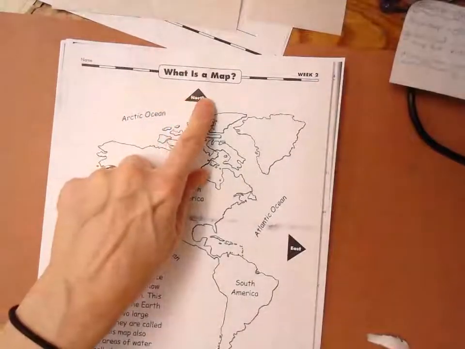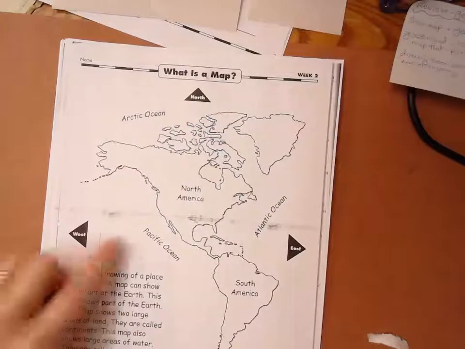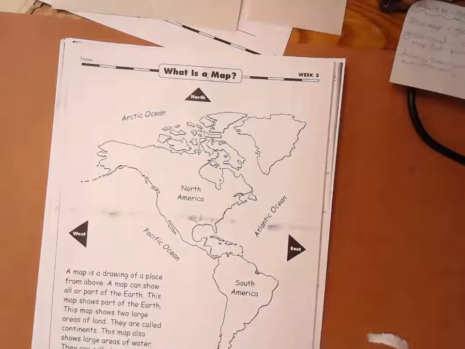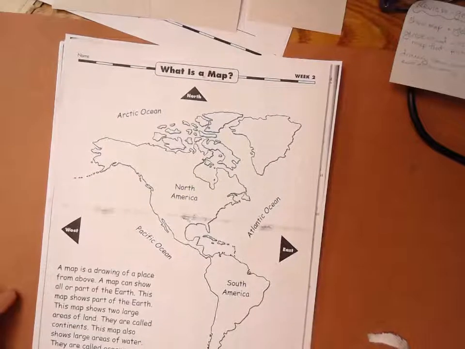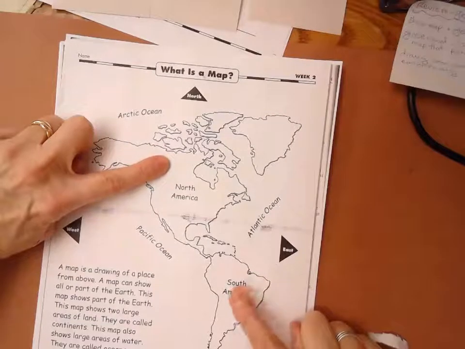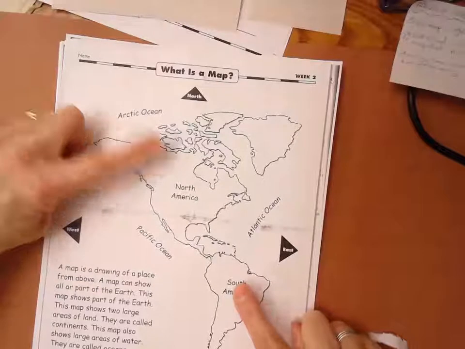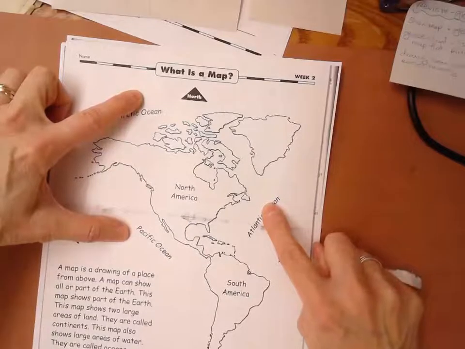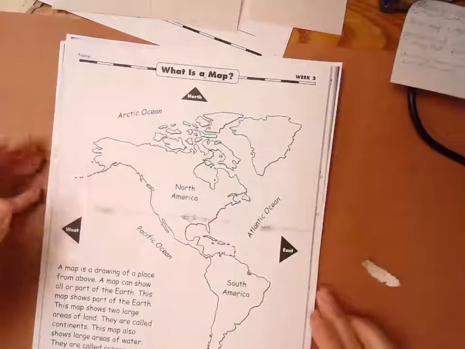All right, so it looks like this, and up at the top it says, what is a map? Right over here, it gives you a definition of what the map is. I want you to notice this picture, because you're going to use it to help you answer the questions that are in the packet. You can see two continents, North America and South America. Remember, continents are the big areas of land on our planet. You can see the oceans, the Arctic Ocean, the Pacific, and the Atlantic. You can see 3 oceans and 2 continents.